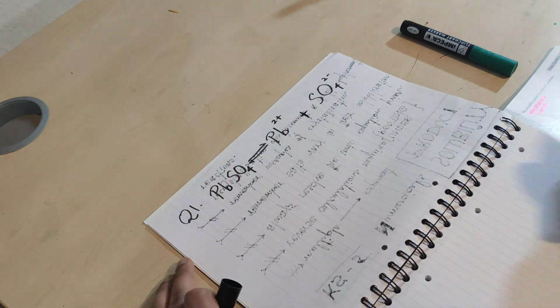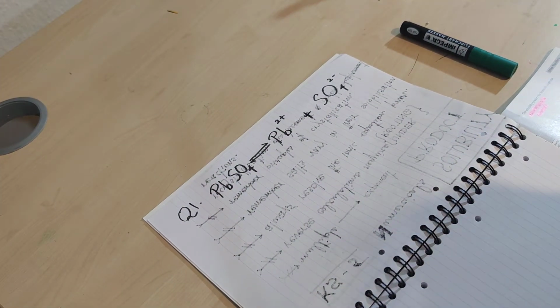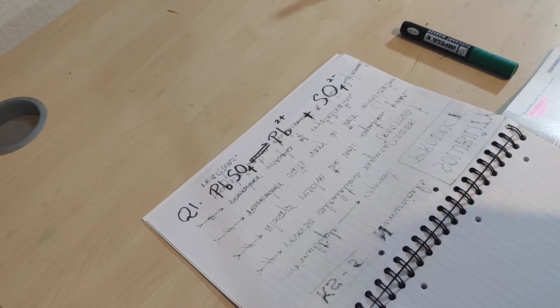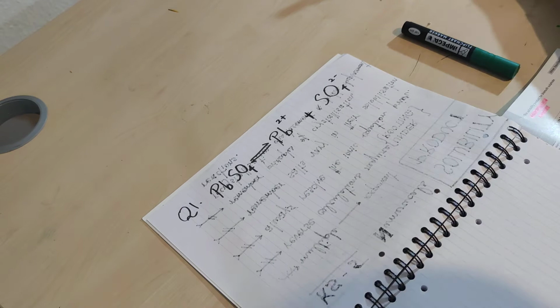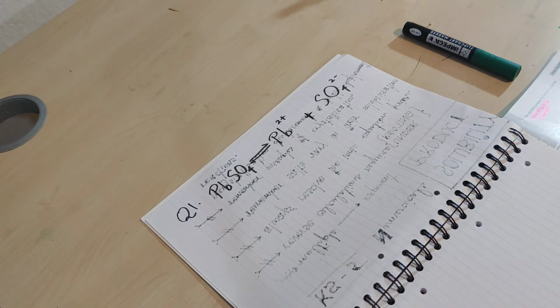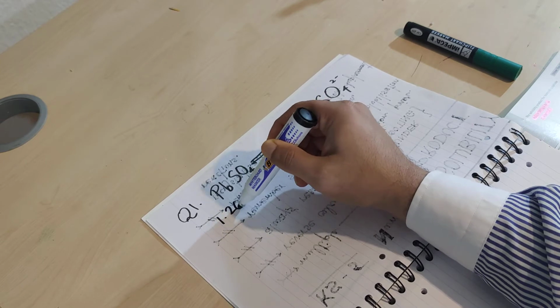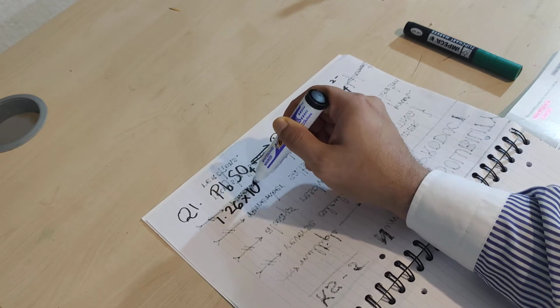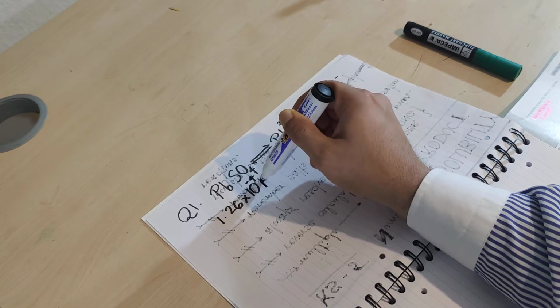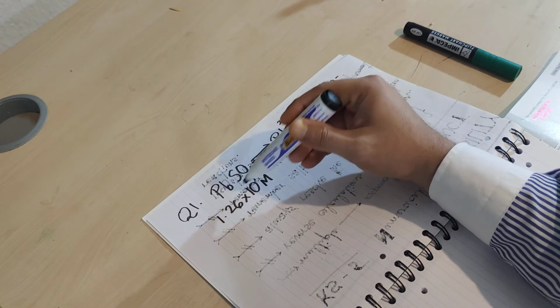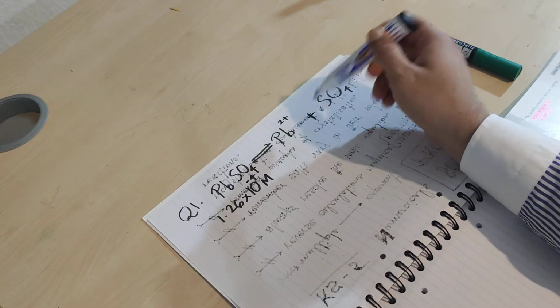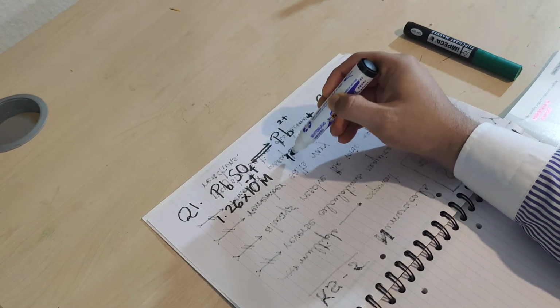So if the concentration of lead sulfate in the fluid was 1.26 times 10 to the power minus 4 moles per dm cubed, then by ratio proportionation, lead ions and sulfate ions would have the same concentration.